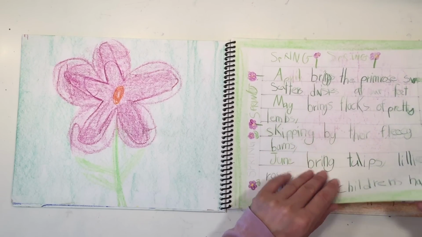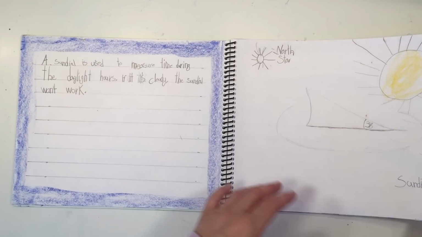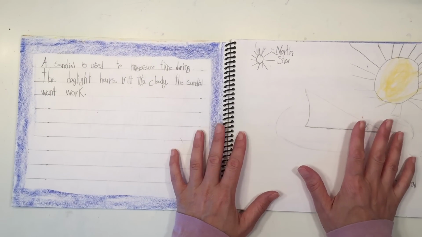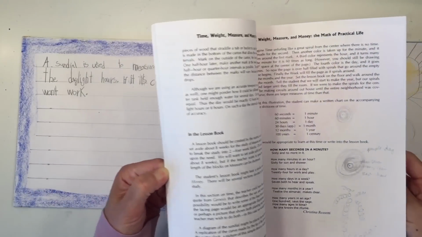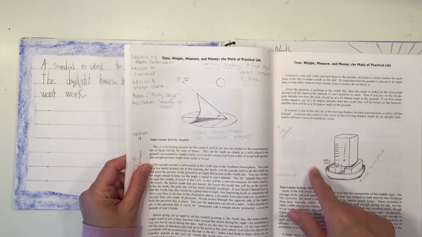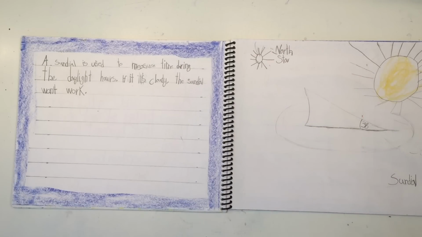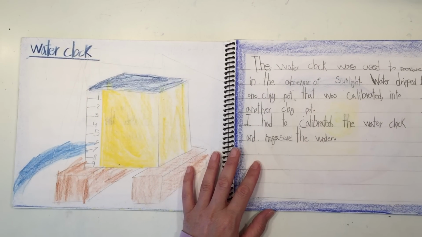There are some poems and some illustrations for the 4 seasons. And then we get into some of the projects that are described in the main lesson book. So it goes into talking about the sundial and the water clock. And those are things that we did a couple of times, actually.